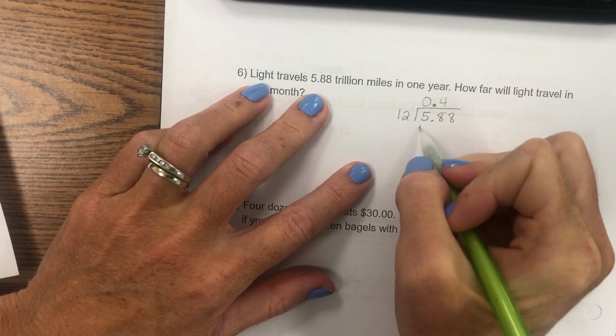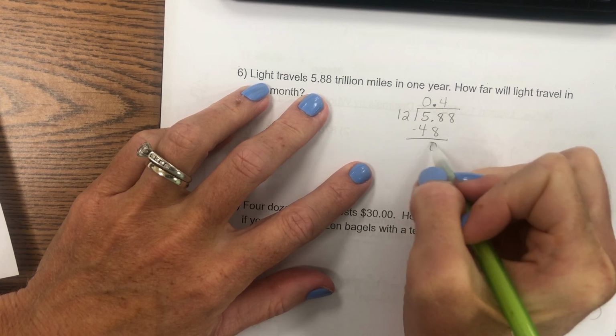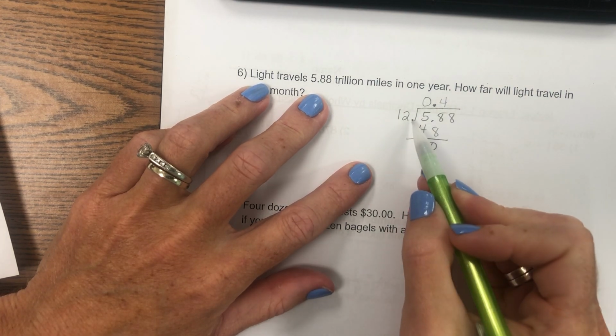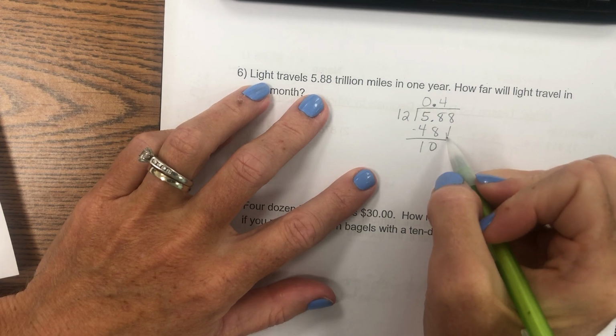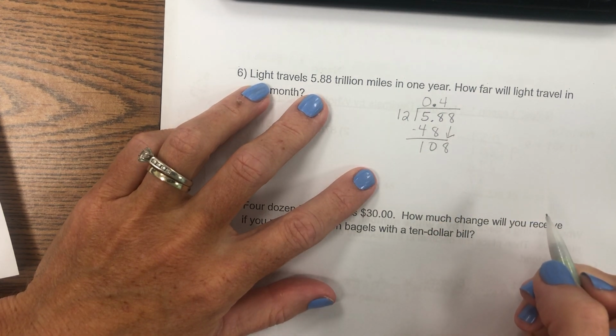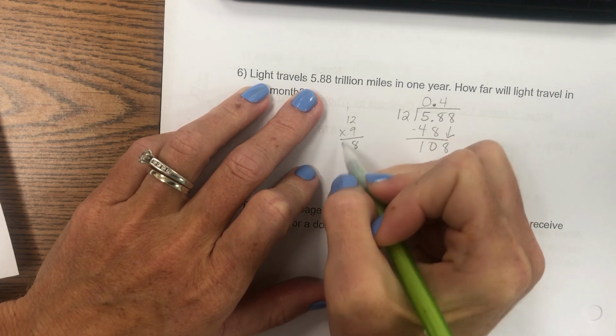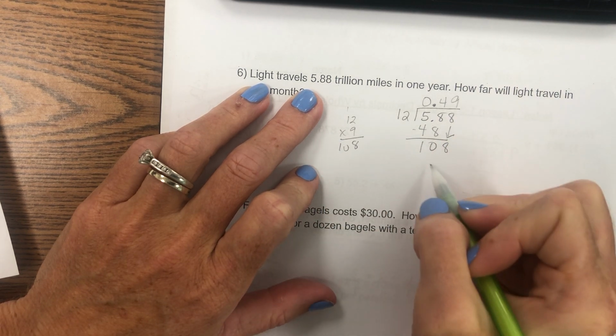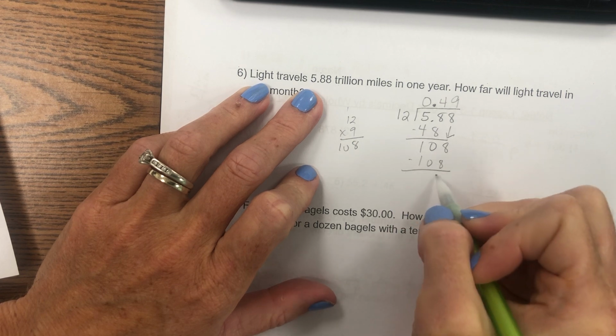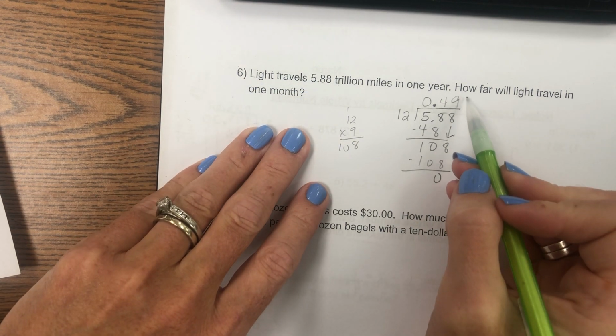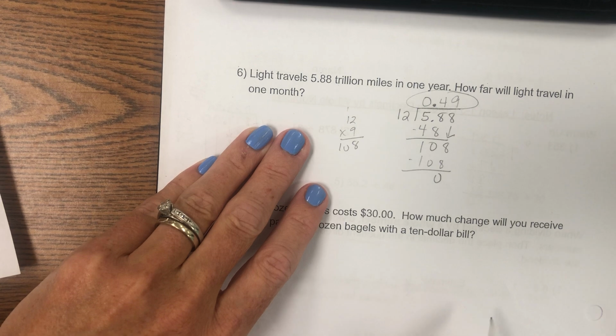I just know 4 times 12 is 48. Subtract, I get 10. That answer is less than my divisor, so we're good. Bring down my 8. And 12 times 9 is 108. So I get my answer of 0.49 trillion miles per month.